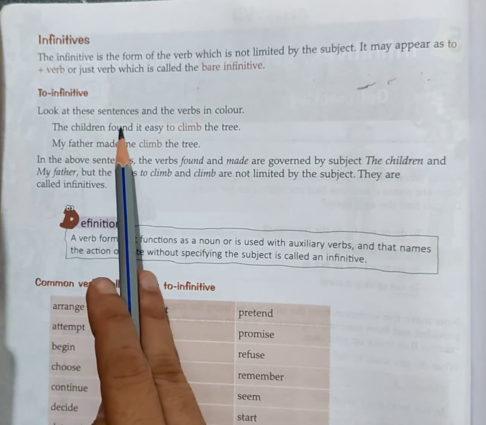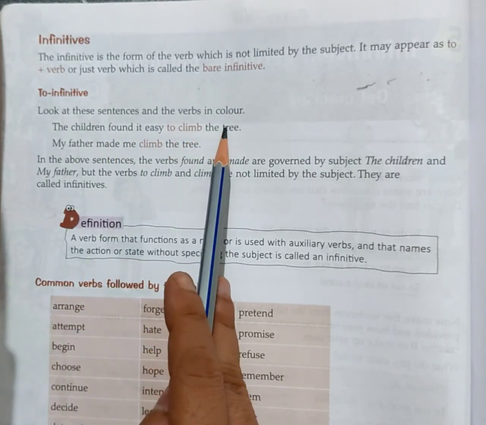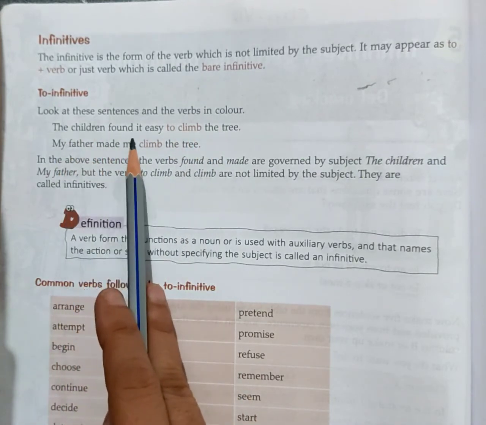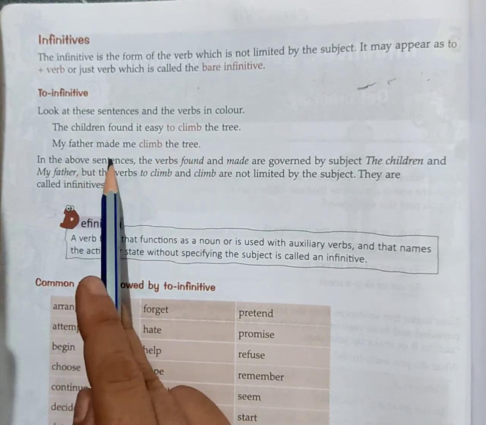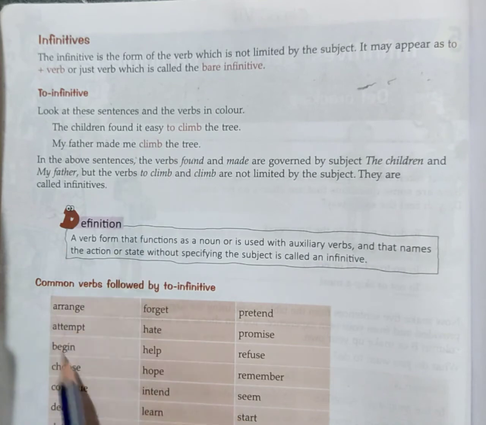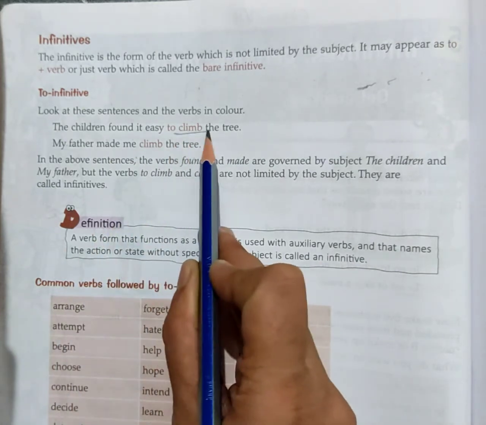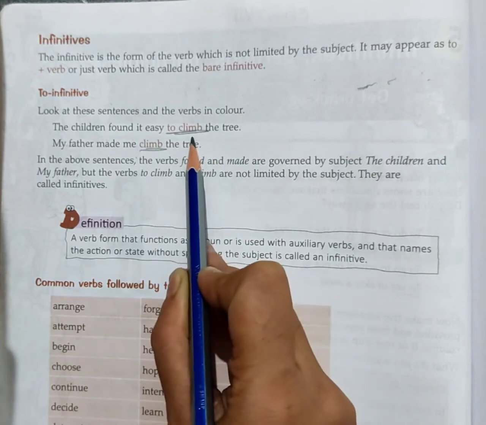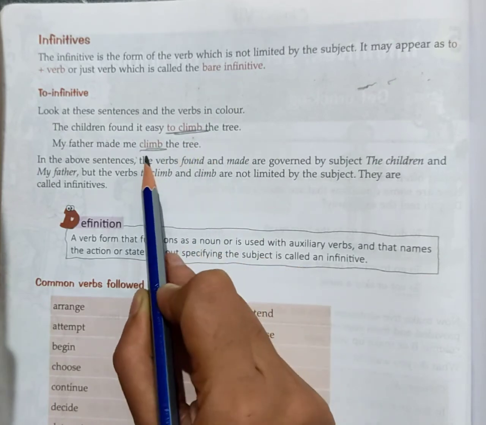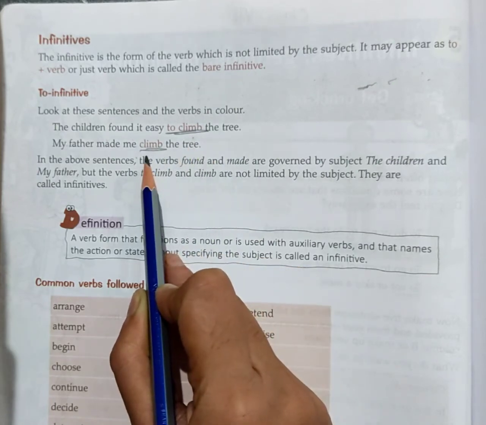Look at these sentences and the verbs in color. The children found it easy to climb the tree. My father made me climb the tree. Now look at here. Climb. Here "to climb" and here only "climb". So this is known as to-infinitive and this is known as bare infinitive, meaning "to" is not there.